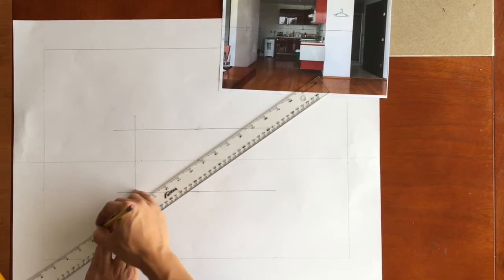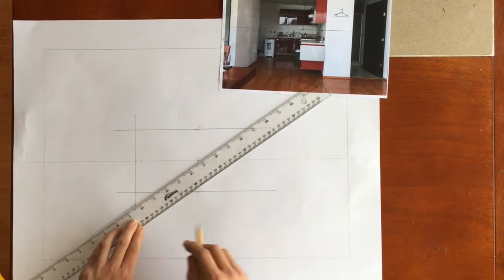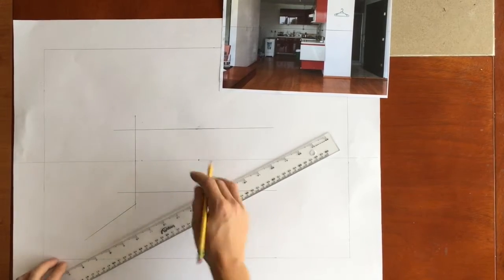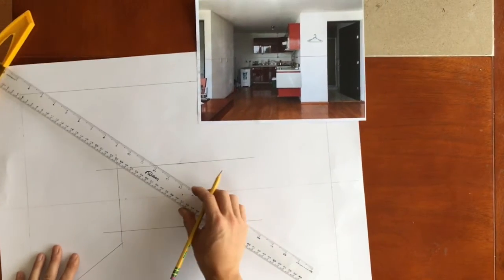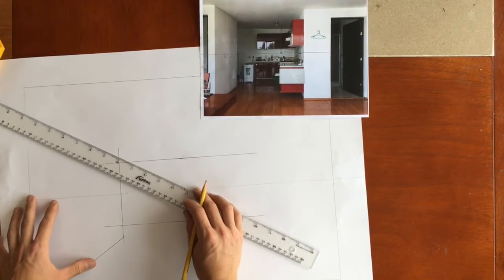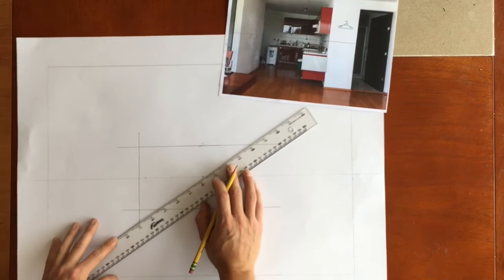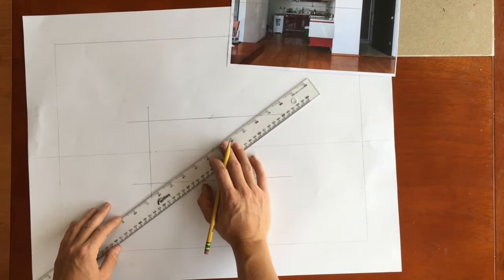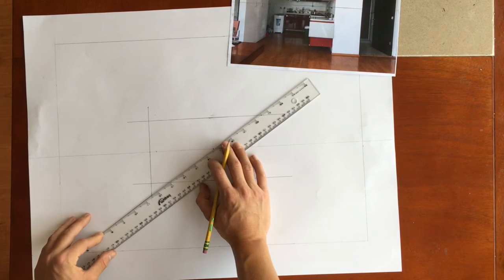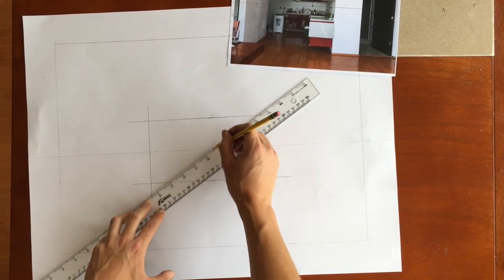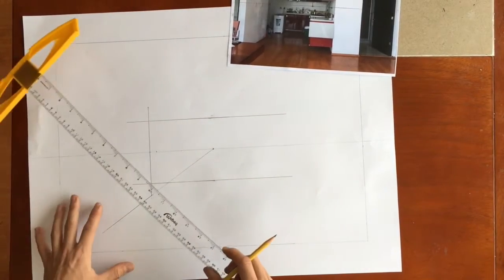Now you don't know where this is going to end yet, but you're just going to draw it in lightly and find where it's going to end. And actually, I would suggest just keeping your construction lines. You could erase these later.